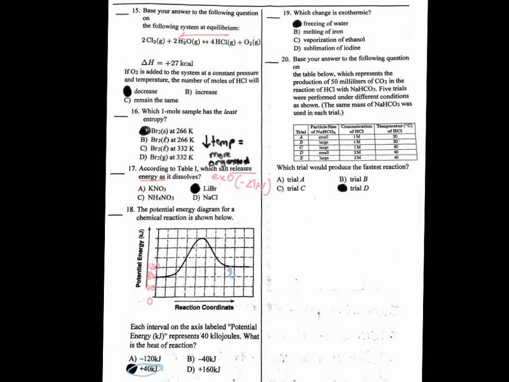Number 20, which trial would produce the fastest reaction? It would be choice D. Why? Because let's see here. Let's focus on concentrations and temperature. Trial D has the highest concentration, which means faster reactions, more collisions, and highest temperature, more collisions, faster reaction.